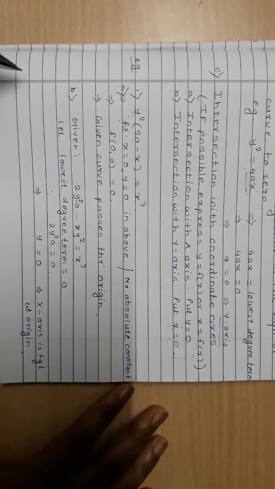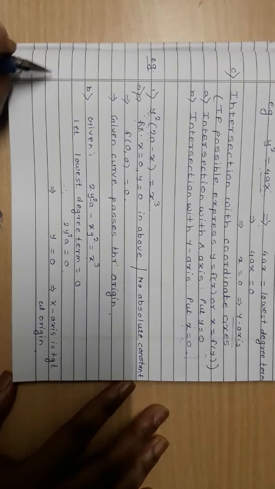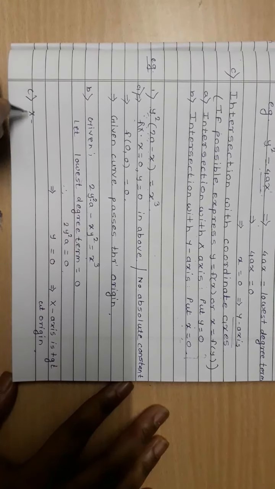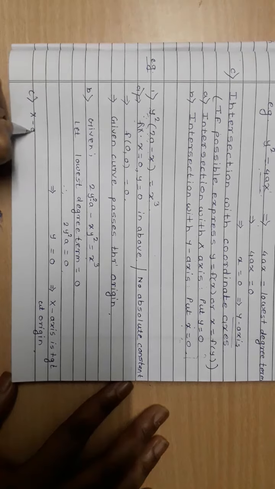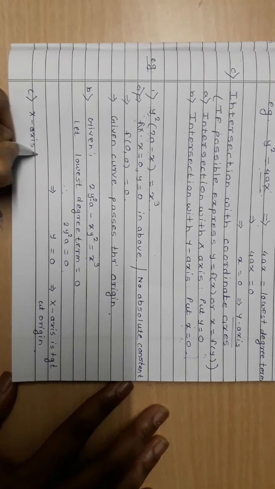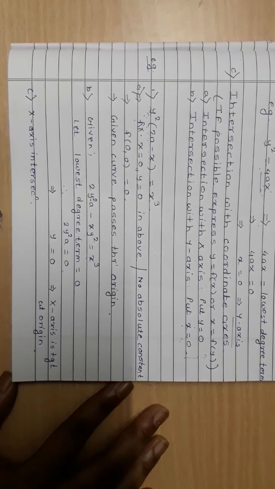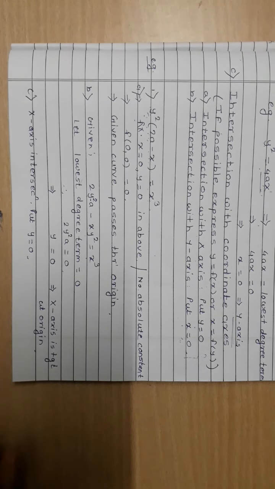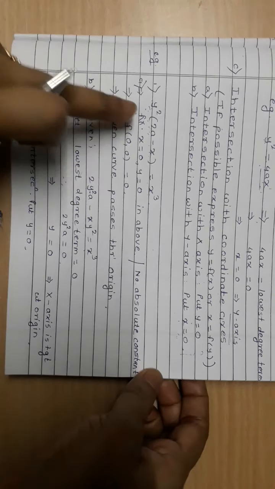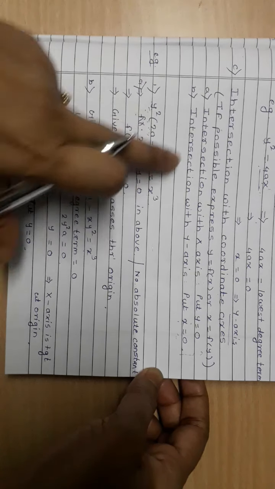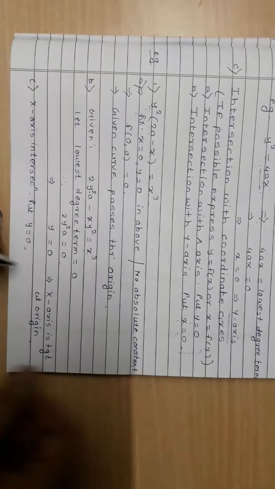Okay, so the next thing is to find out x-axis intersection, right? So put y equal to 0 in the given curve, right? Now in the given curve, when I substitute y is equal to 0, what does it become? Left hand side becomes 0. What remains?